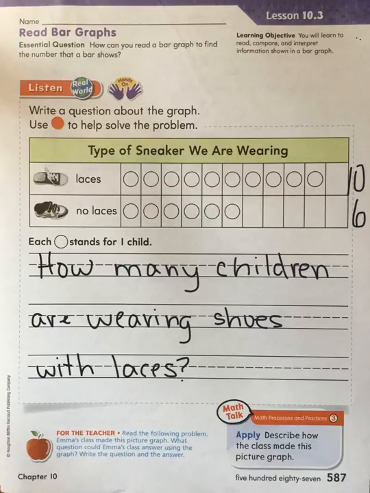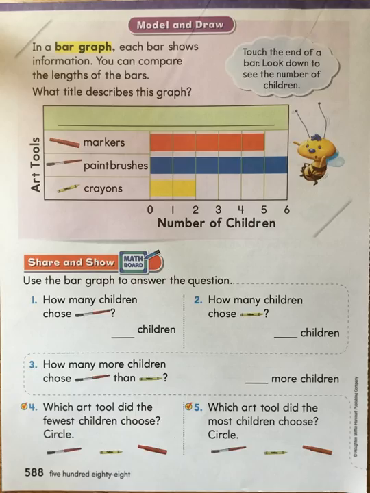All right, so now if you have your paper, let's turn it over and start looking more at things that look more like a bar graph. At the top here, it tells us some information. It says, in a bar graph, each bar shows information. You can compare the lengths of the bars. What title describes this graph? We'll get back to that in a second. Right here it says, touch the end of a bar. Look down to see the number of children.